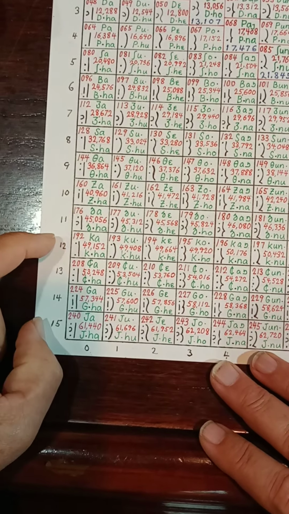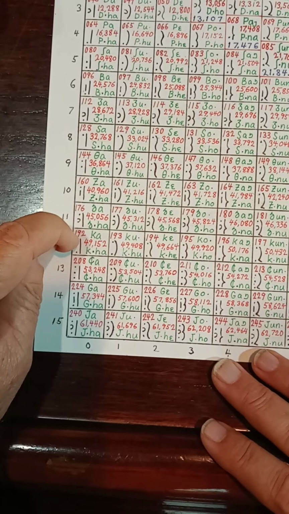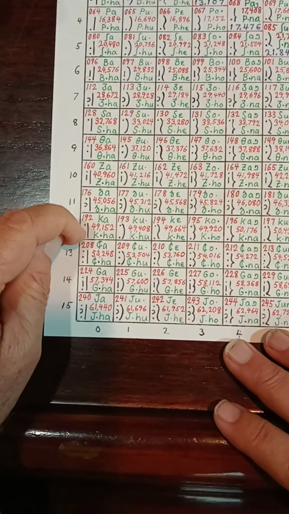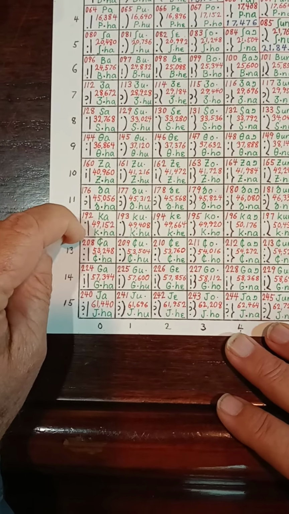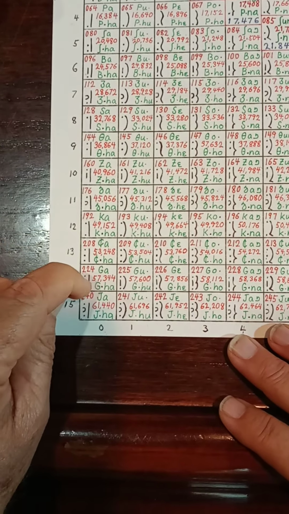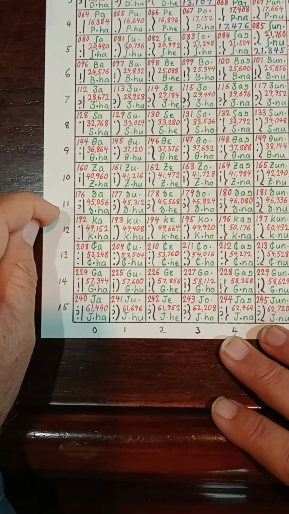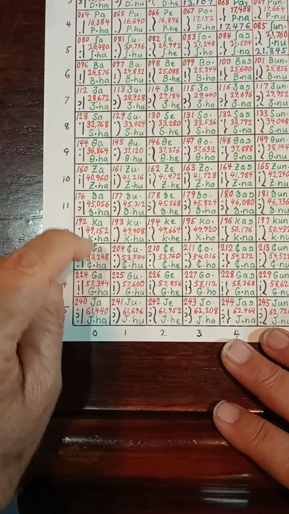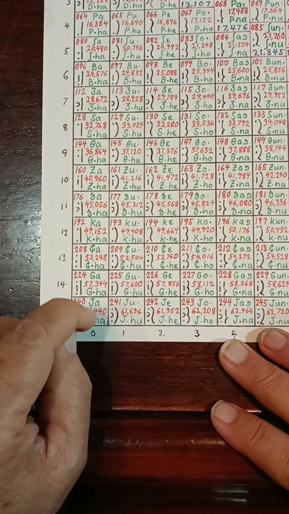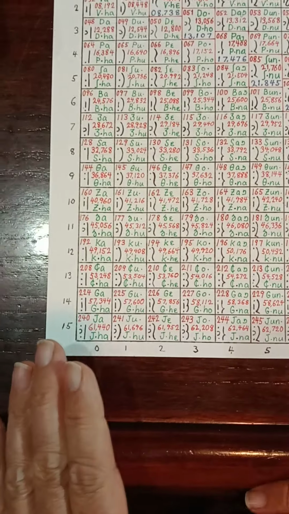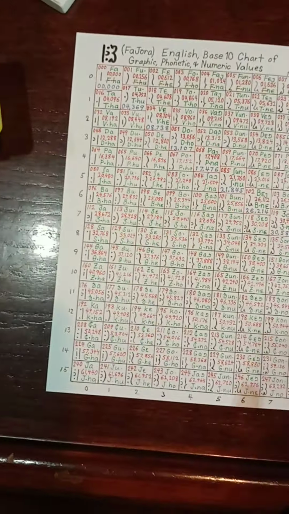And then finally from 12 to 15, you have dots at both top and bottom so that it's a double flag. You have the same pattern of nothing in the middle, 1 dot, straight line, curve, and the sounds are then ka, cha, ga, ja. Okay, so now you've seen it all.